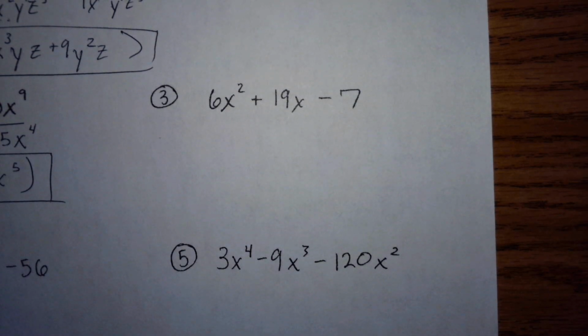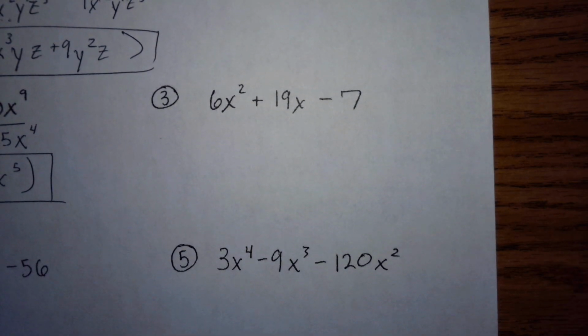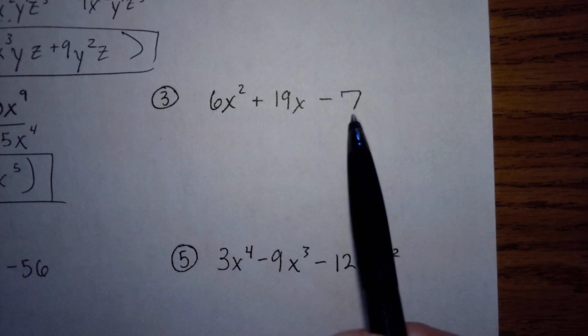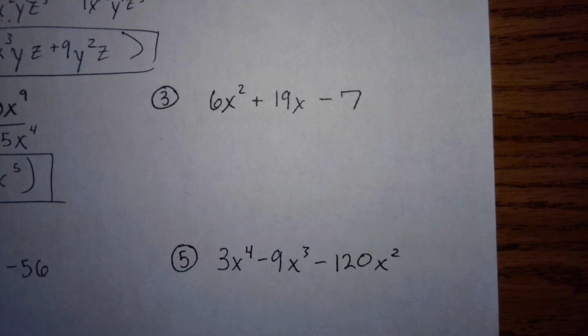On number 3, same thing. You always try to divide by a greatest common factor. And in this case, I would divide by the smallest number again. Divide by 6. Well, 6 doesn't go into 19, and 6 doesn't go into negative 7.